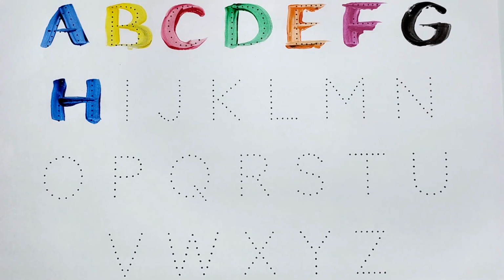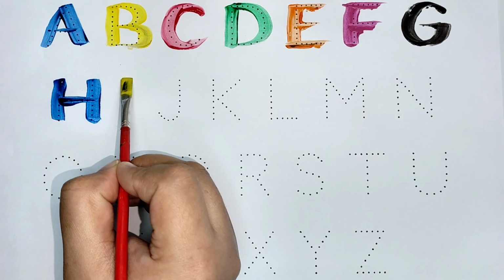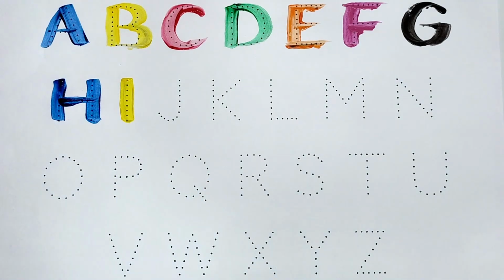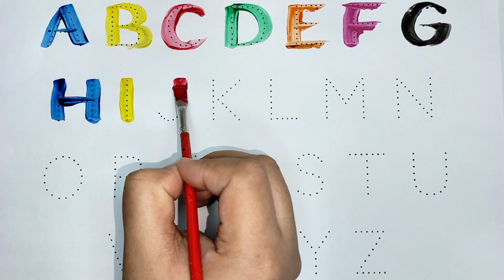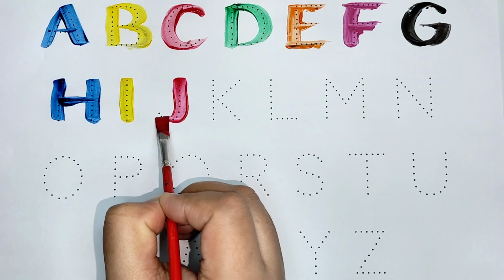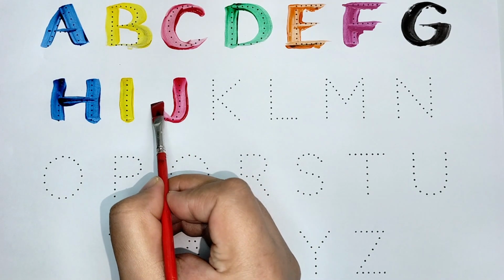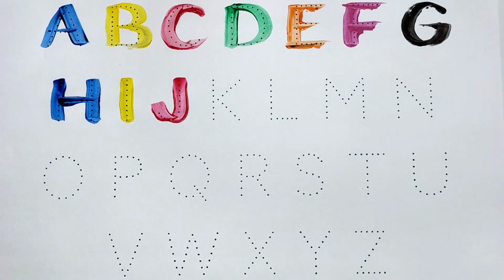Right. Next we have an uppercase letter I. Let's write an uppercase letter I all together. So can you tell me what color is this? Yes, it is yellow. Now next we have an uppercase letter J. Let's write an uppercase letter J. And guess what color is this? Alright, so it is red in color.